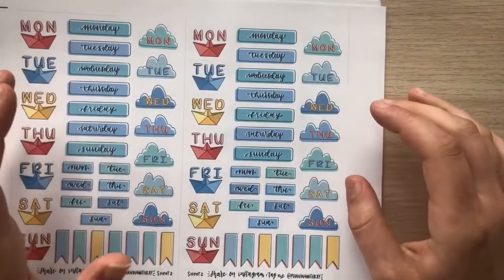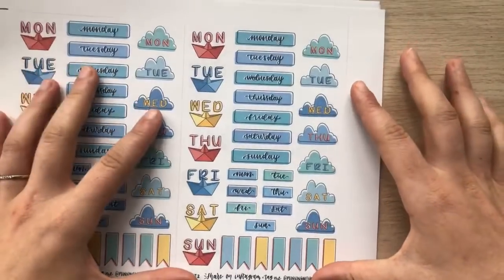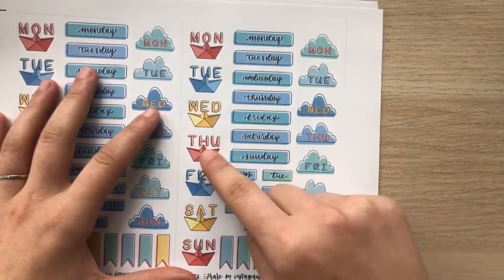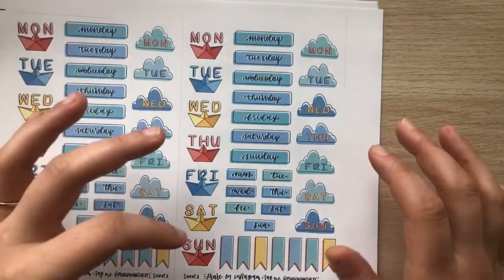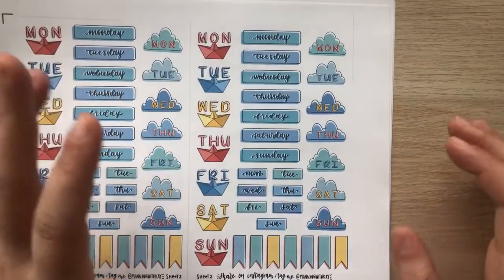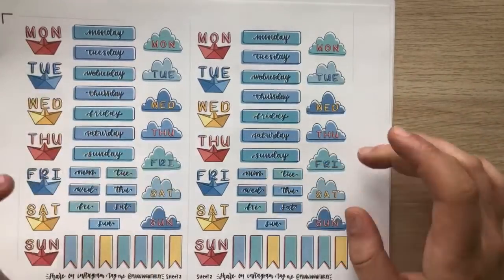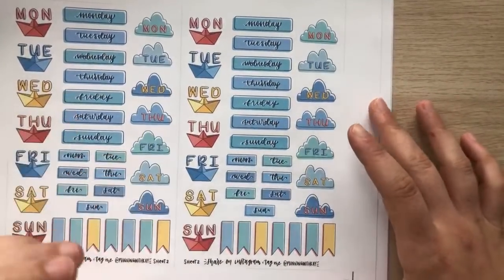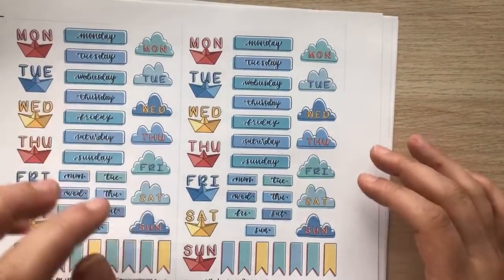So I want to know if you would rather me keep this how it is right now or replace one of these sets of weekly headers with spread headers. And if we do change this, we then have to decide what we want to remove from this sheet, because obviously I need to make room for that.